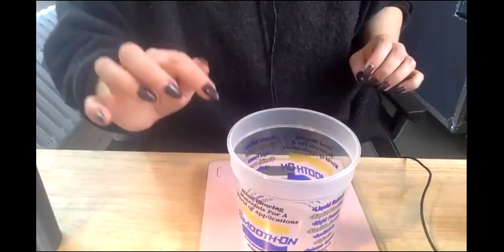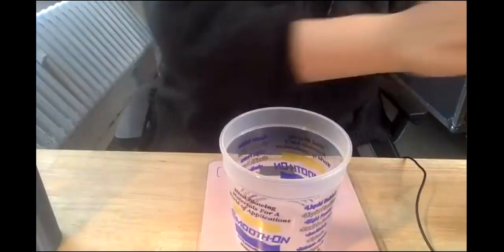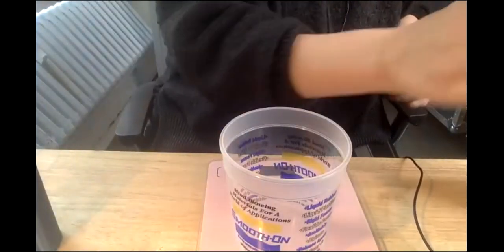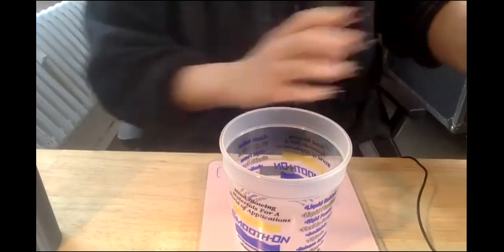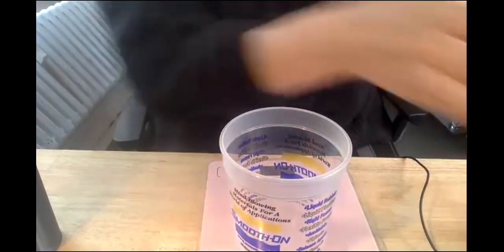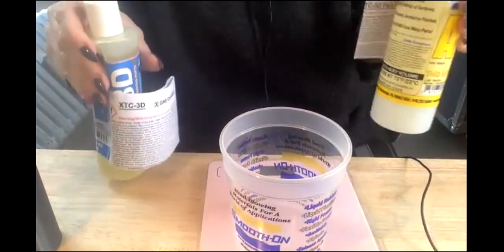What I would do here is I brought my little kitchen scale and put my cup on it. Let's see if I can make this so you can see better. I just tare it, so I'm at 0. The ratio for this by weight is 42 for the small one to 100.